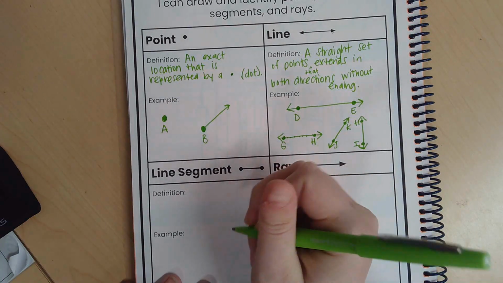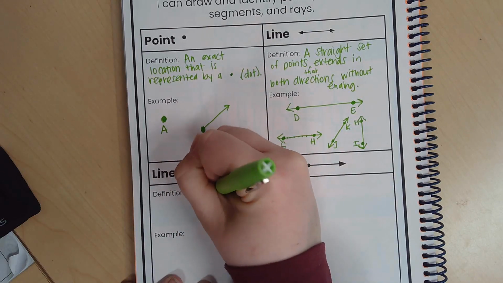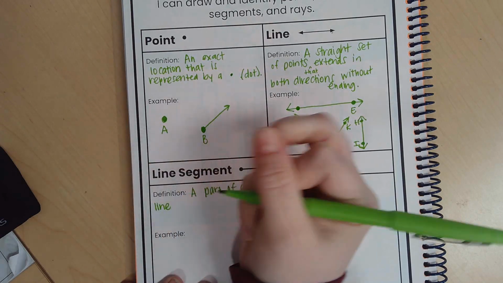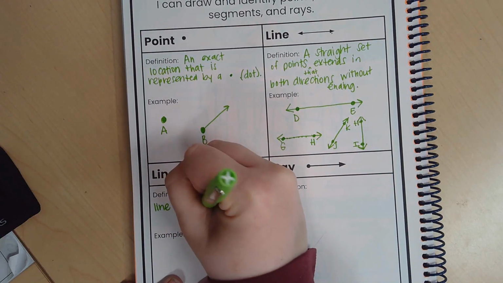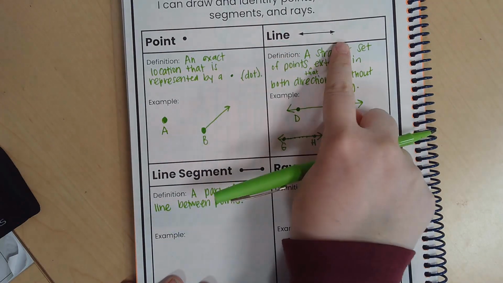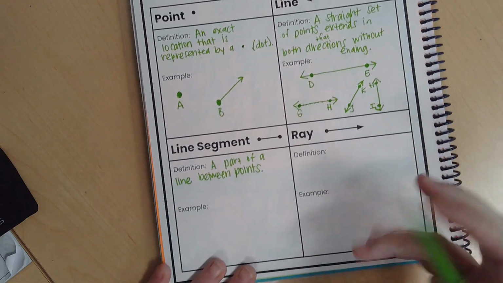So a line segment is a part of a line. That's the segment part. A part of a line, and it's between two points. Meaning, a regular line goes on forever, right? Because you've got those arrows. If you notice, there's no arrows on a segment.